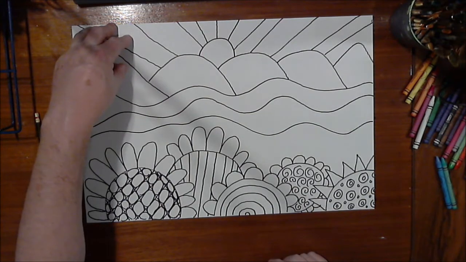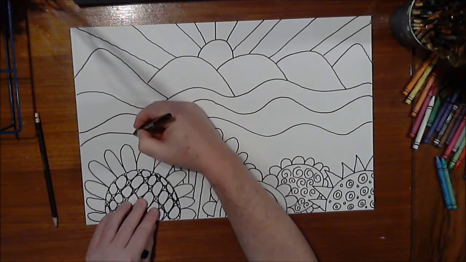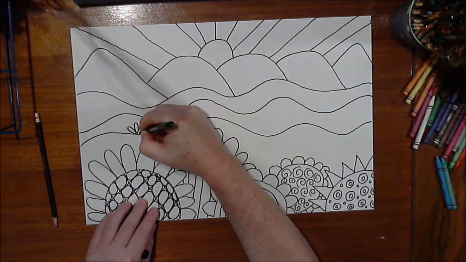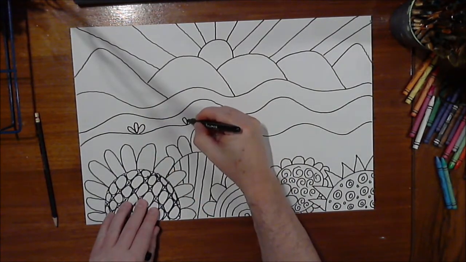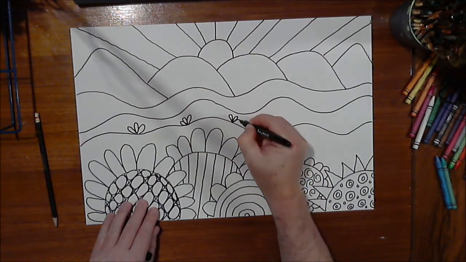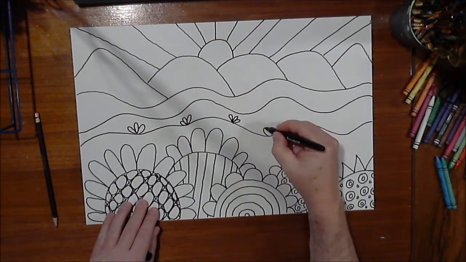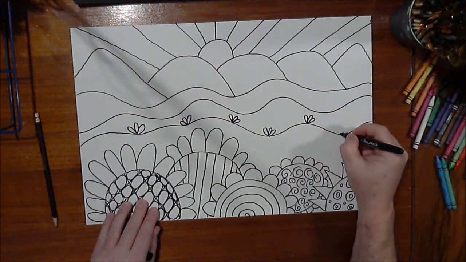Let's see, what kind of patterns am I going to do on my hills? Maybe on my hills I'm going to do kind of like a leaf pattern. Maybe it makes it look like there is plants planted all along the back hill. And they don't have to be big. So I'm doing 3 leaves. 1, 2, 3. 1, 2, 3. You make them a little bigger or a little smaller, that's fine.